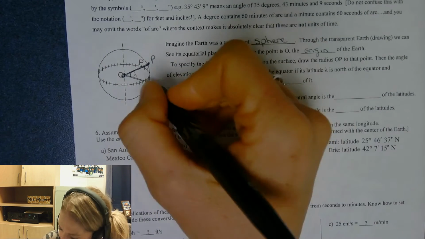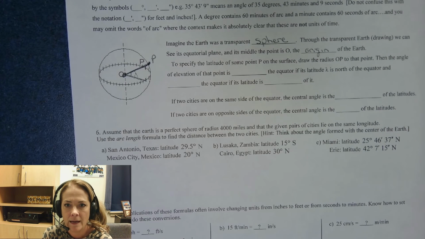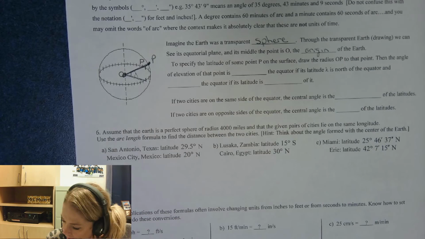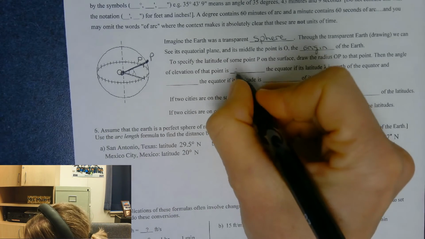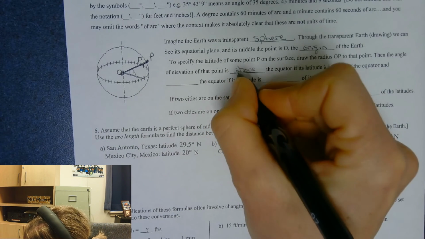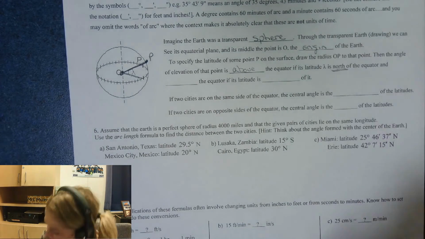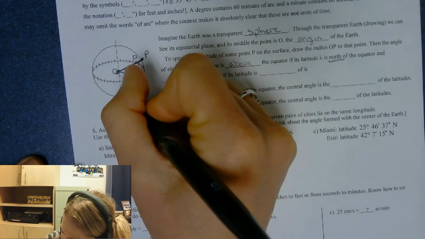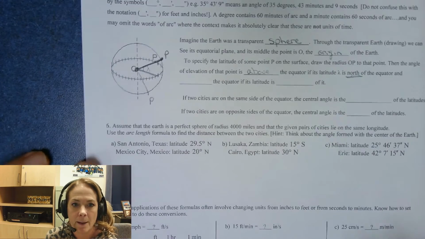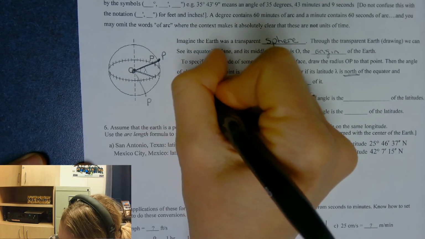And so this is going to be north, right? This is going to be north. There will be some angle of elevation there. The angle of elevation of that point, if it's above the equator, this is north. That's north. And if you do some point P down here, that's going to be below, and that's going to be south. So that's going to be important to note if you're north or south.